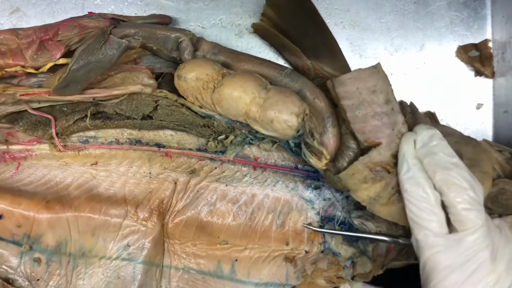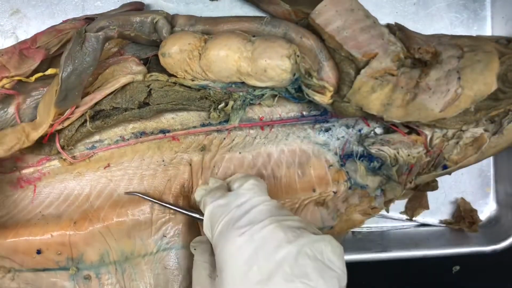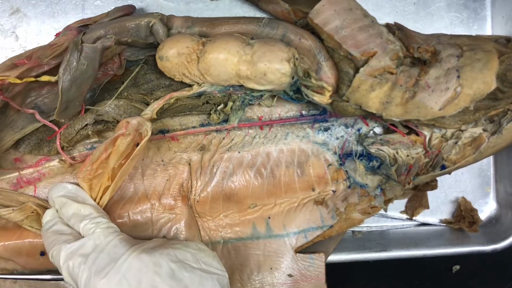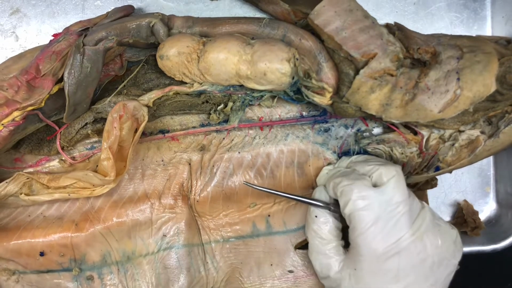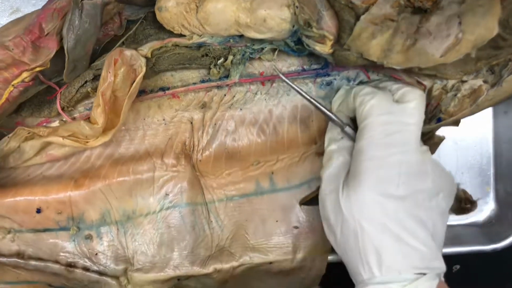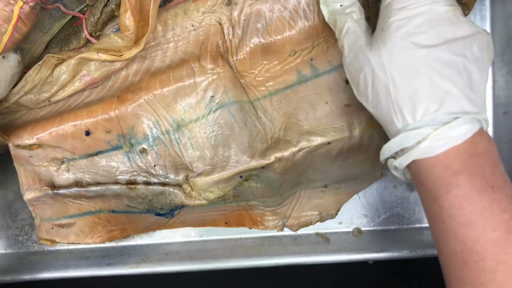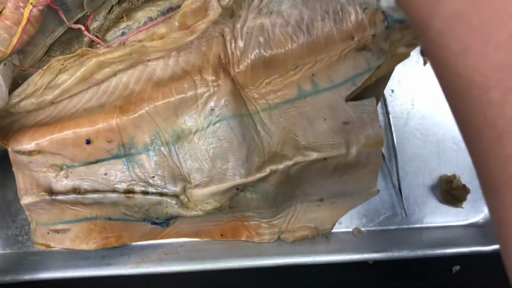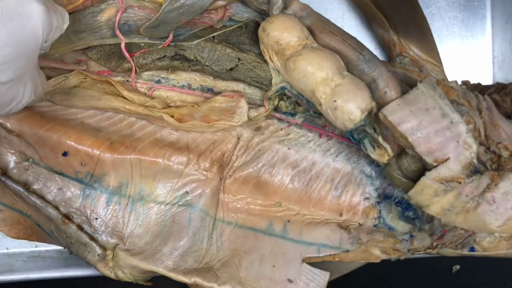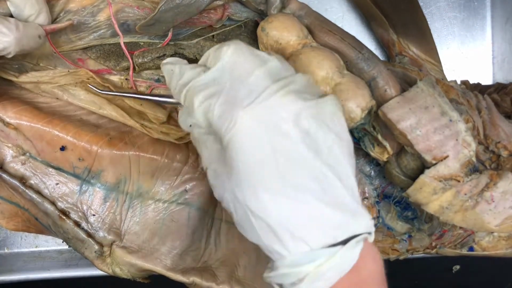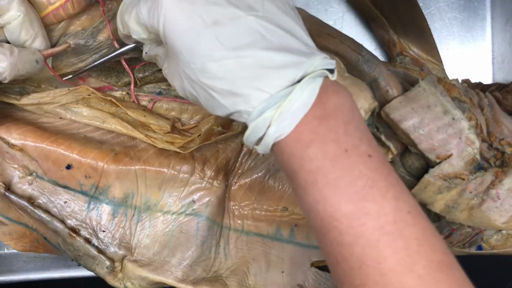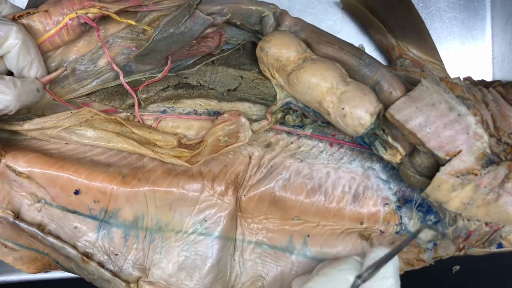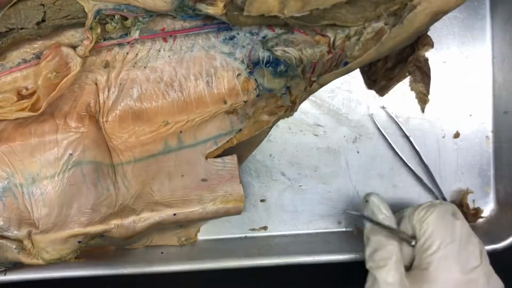And that should be everything you need to know for the... Oh, and we also have the rectal artery, or sorry, the posterior mesenteric artery, which is running with the rectal gland. And so that is right there. Posterior mesenteric artery runs up to the rectal gland. And that is all the arteries in the shark, along with the heart.